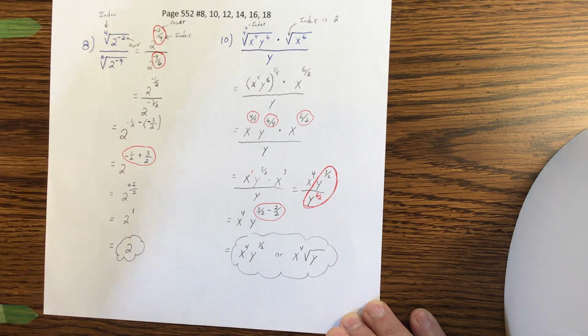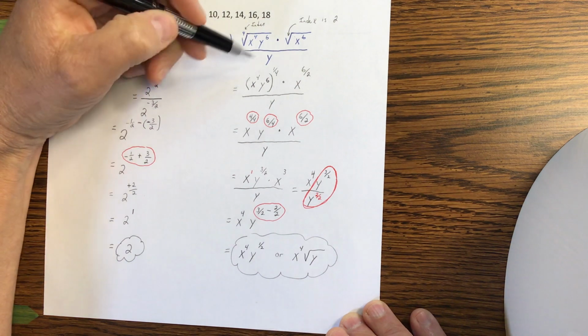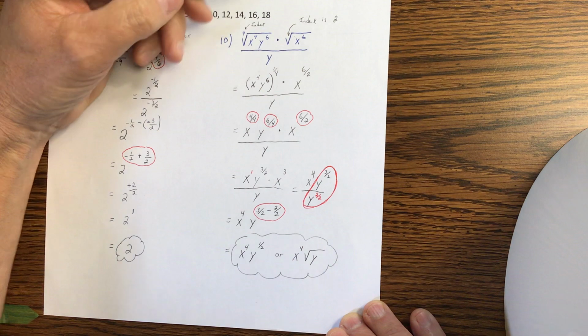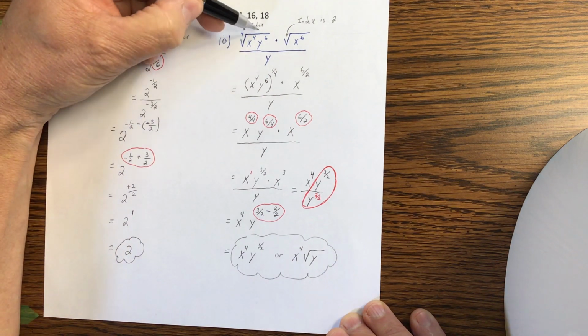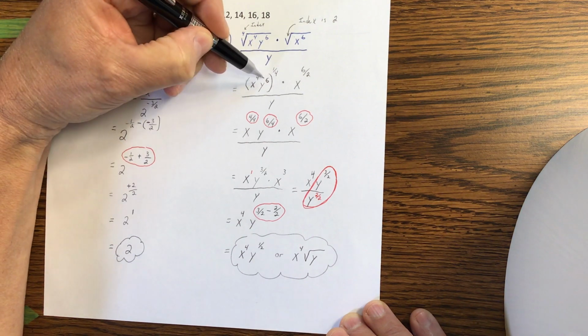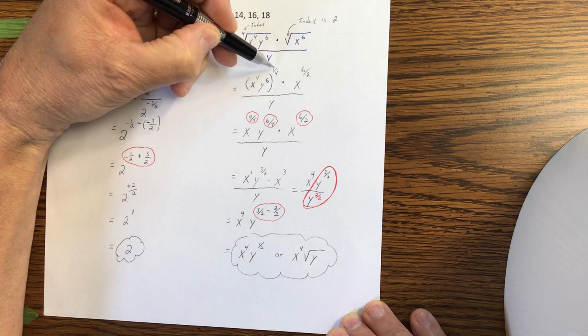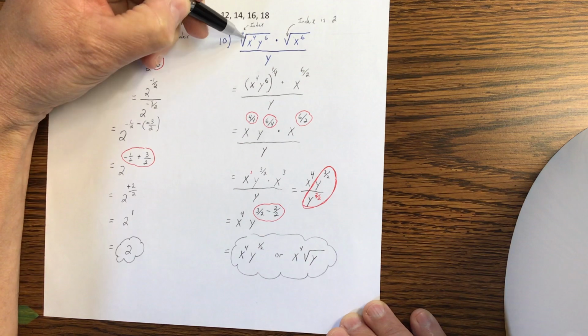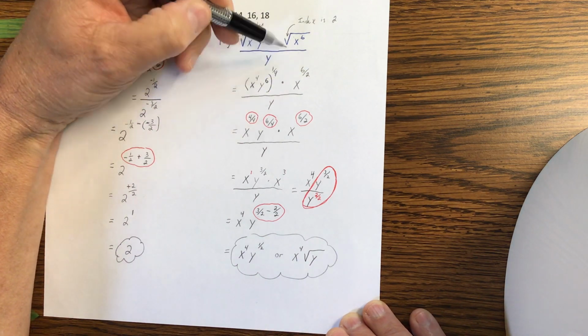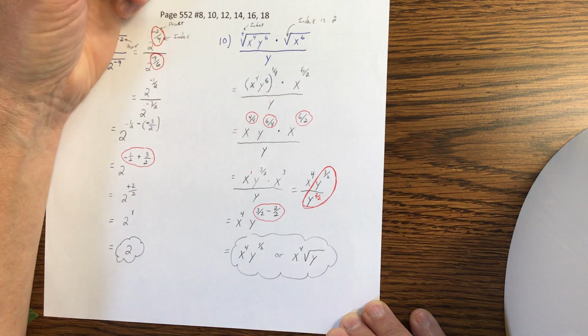So before we can simplify those, we have to write them as rational exponents. This radical is written as x to the 4th, y to the 6th, all raised to the 1/4 power, because that deals with this index. Then this other radical is x to the 6/2.